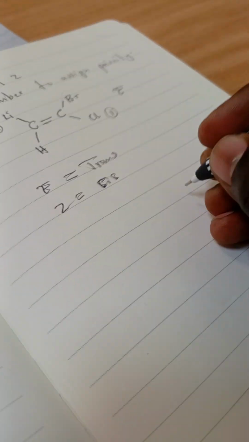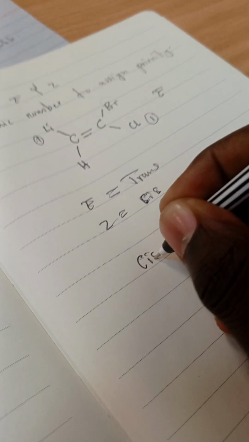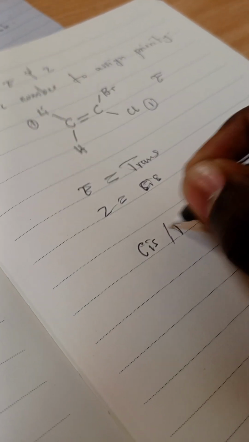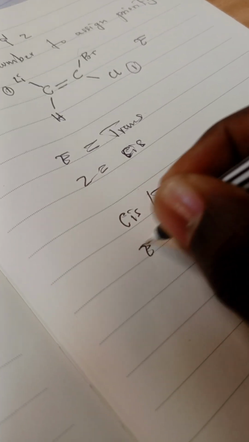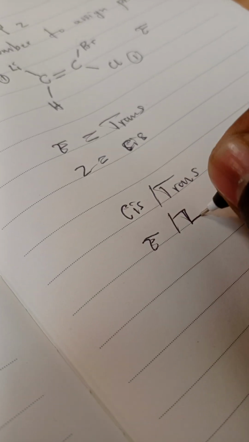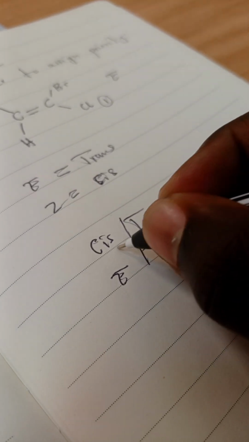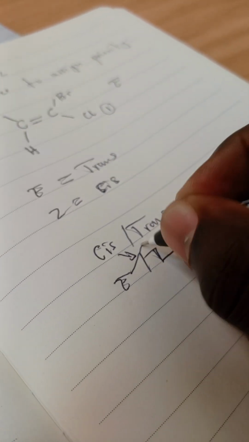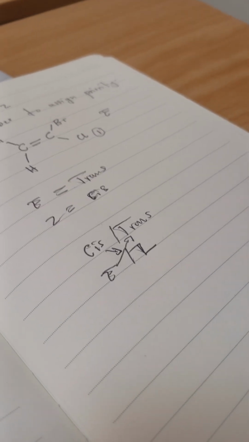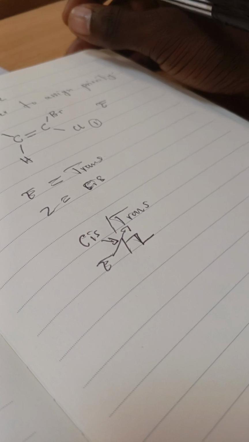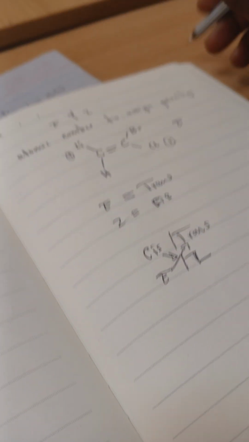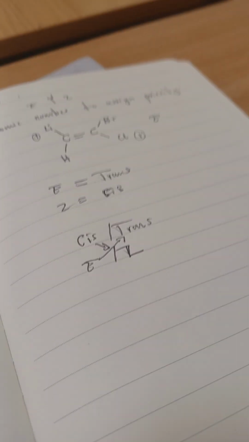Z is the same as cis. So you can do this. This is cis or what? Cis or trans. Then this is E or Z. So they are just opposites to each other. So the difference between cis and trans with E and Z is that for E and Z you use atomic numbers to determine. Then for cis and trans, you just check the groups. If they are similar on one side or the other side, then you consider them to be cis or trans.